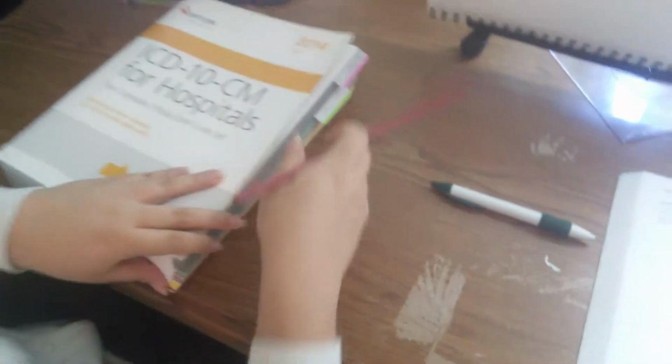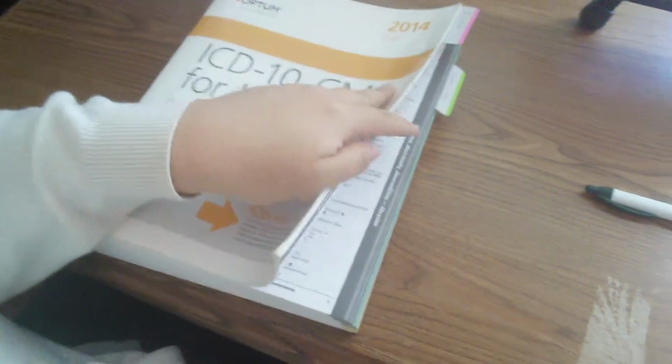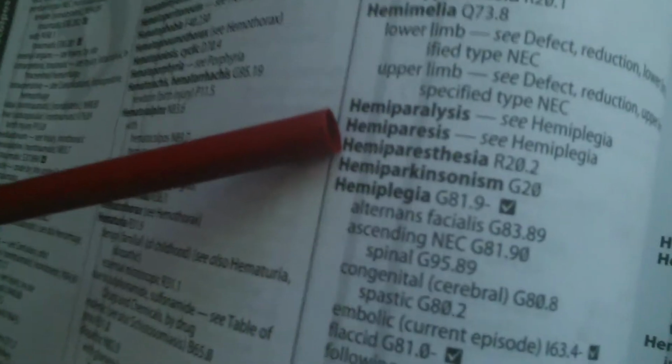So the first code that we have to find is hemiparesis. Where do we go? Hemiparesis, we go here, in the index. It starts with H. Here we go. Hemiparesis, and what does it say?